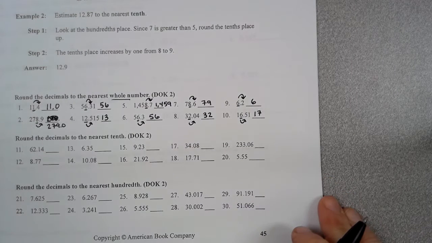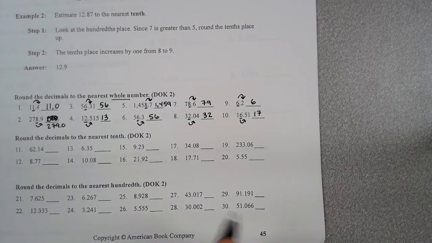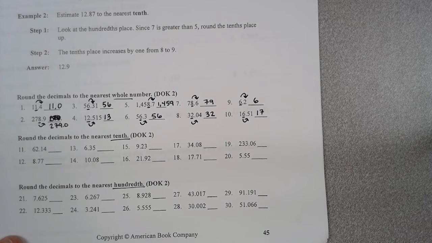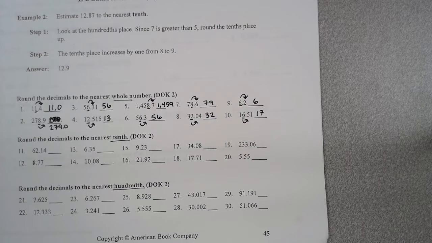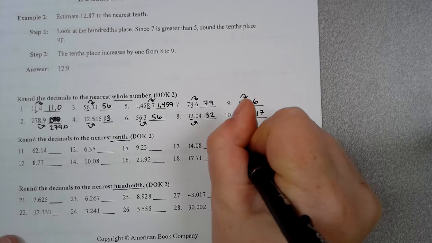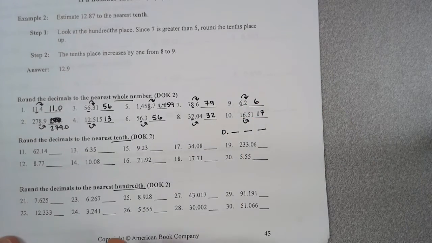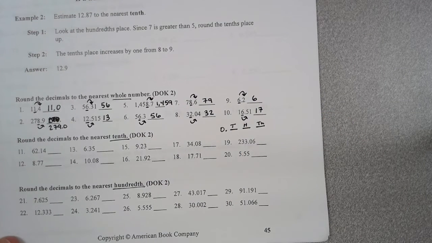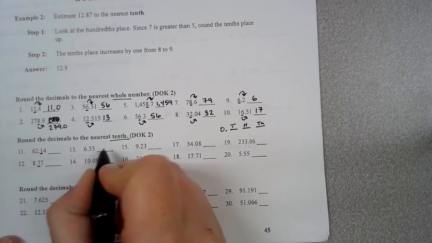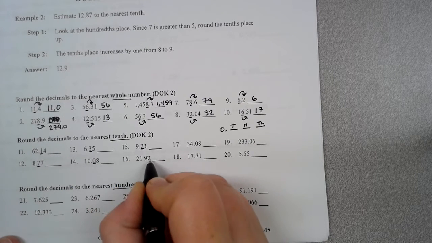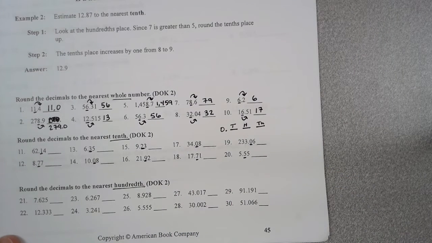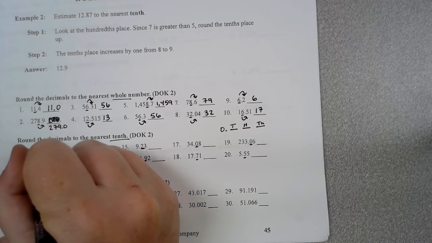For the next 10, you're going to do the same thing, except you're going to be looking at different places. Right here it says round to the nearest 10th, and then down here round to the nearest 100th. So right now we're going to underline the numbers in the tenths place. Remember, after your decimal you have tenths, hundredths, thousandths. So we're going to go right beside that decimal, and we're going to look to the neighbor.